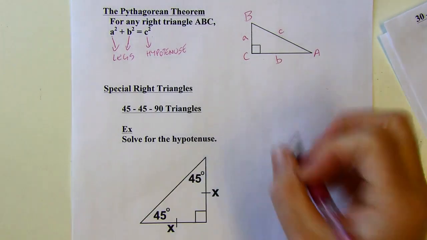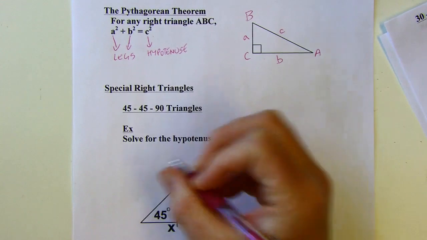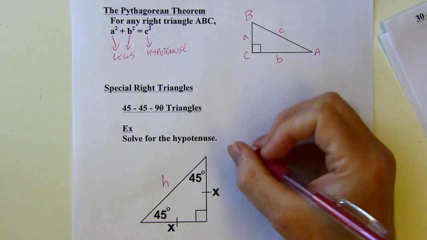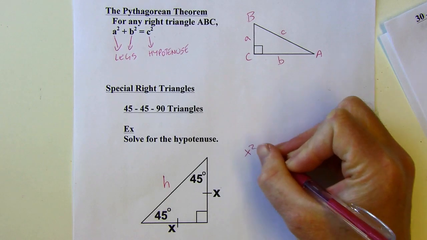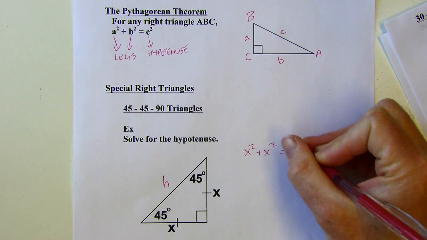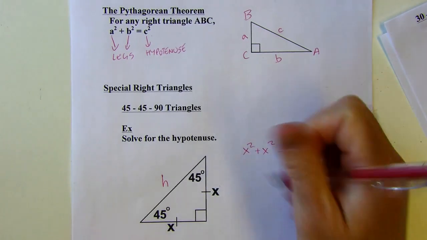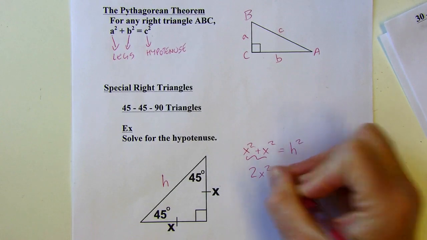So my a and b would both be x, and then I'll just call this h here. So I'll solve for h. I can say that x squared plus x squared equals h squared. Okay, and then we've got like terms here that we can combine. So x squared plus x squared is 2x squared.